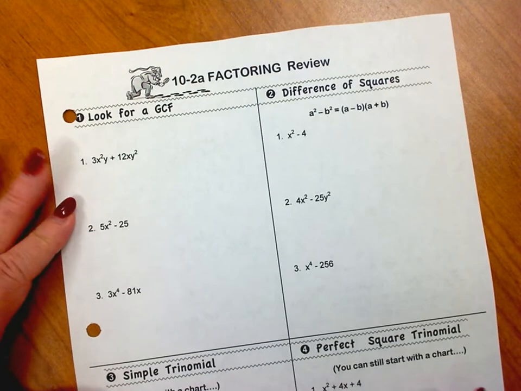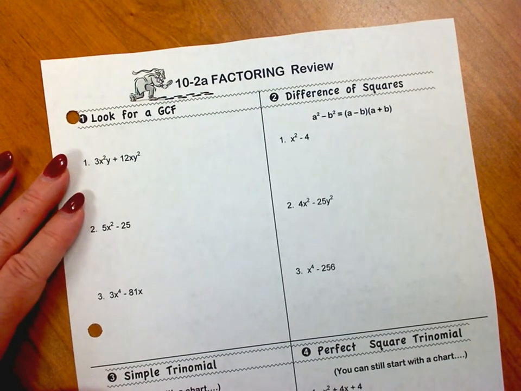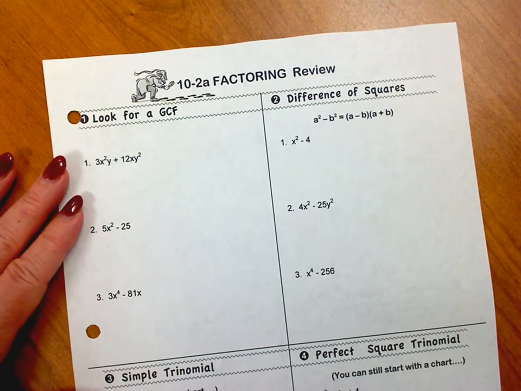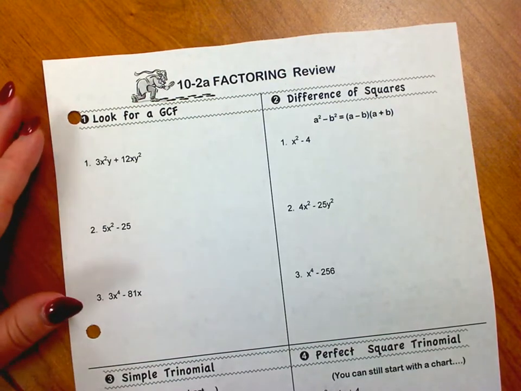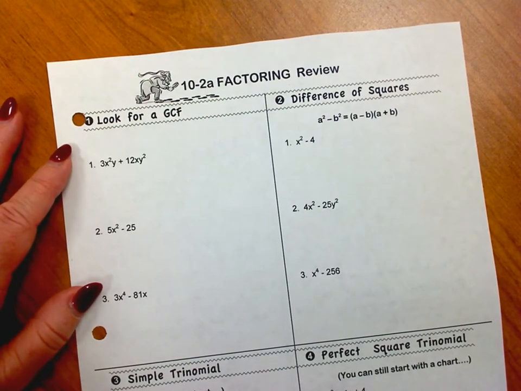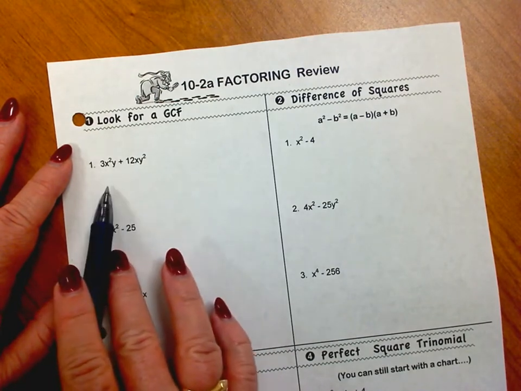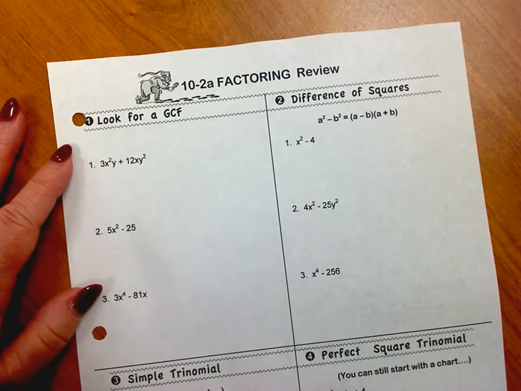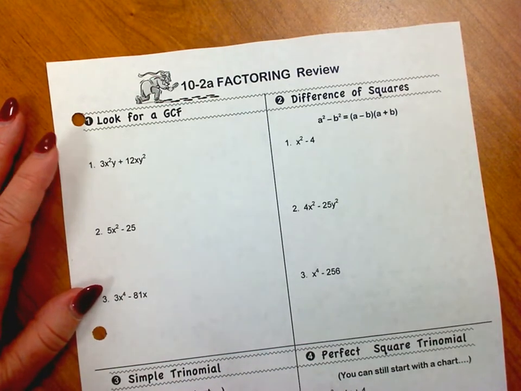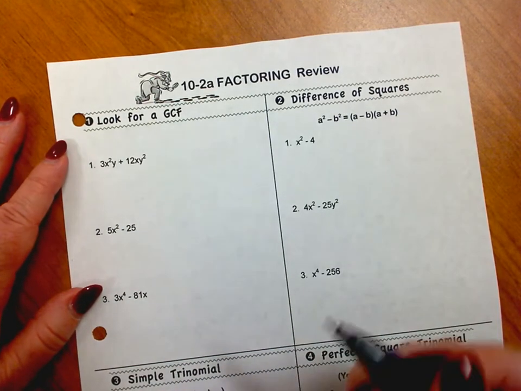So we have this factoring review, which can serve as your notes, and then you can use this to complete the worksheet that goes with it. Okay, greatest common factor is the first one. You're going to use this when nothing else looks like it'll work. It's not difference of squares. It's not a trinomial of any kind. So it's ugly enough that we'll use the greatest common factor.